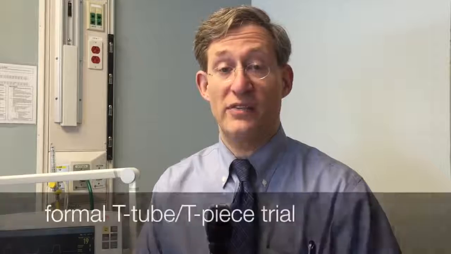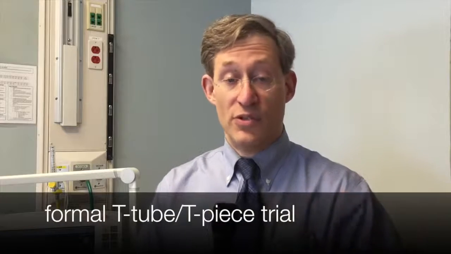The first is a formal T-tube trial. This is the oldest way of doing a spontaneous breathing trial, in which you coordinate with the respiratory therapist and politely ask them if they could disconnect the patient from the ventilator, and they put corrugated tubing, and the patient breathes on their own. One might say, well, what about the work of breathing of the endotracheal tube itself? And there have been studies looking at this, and the basic idea is if the patient can't tolerate a T-tube trial, they may have difficulty being extubated.